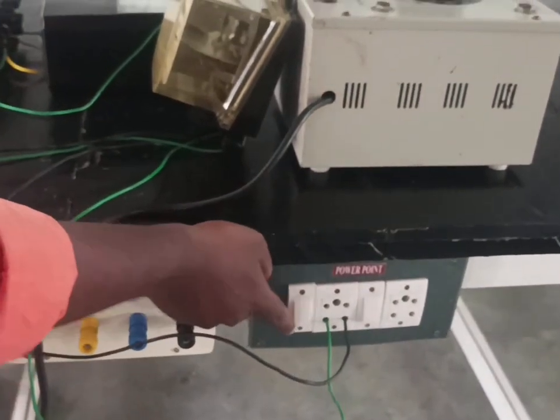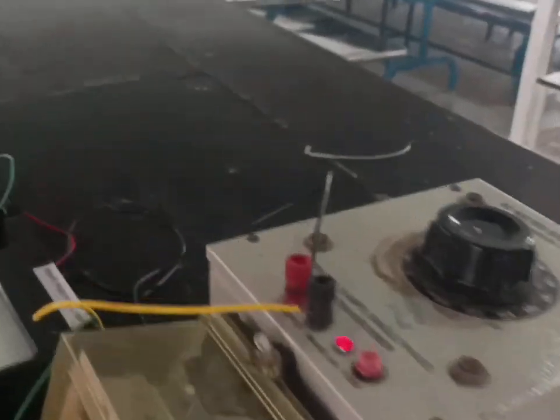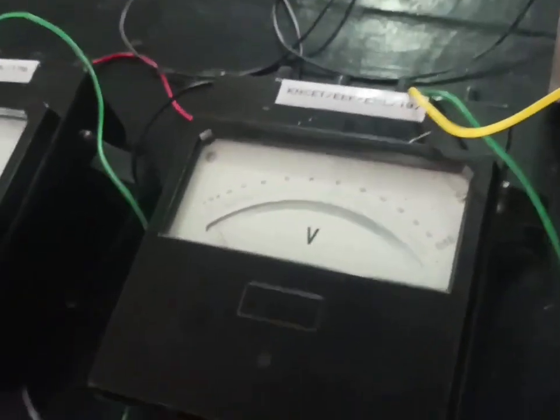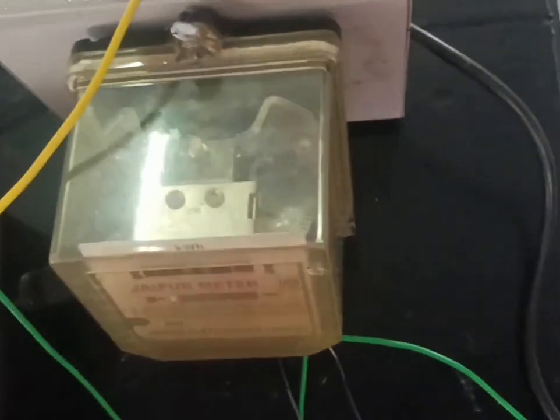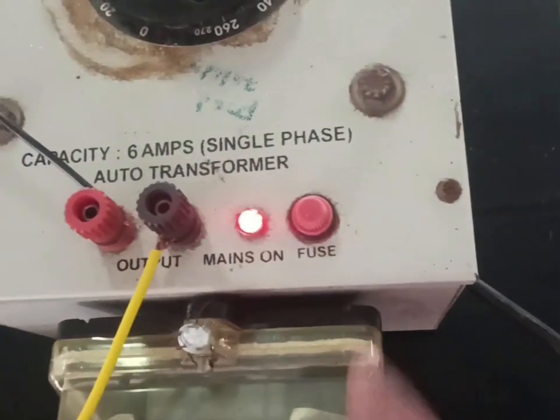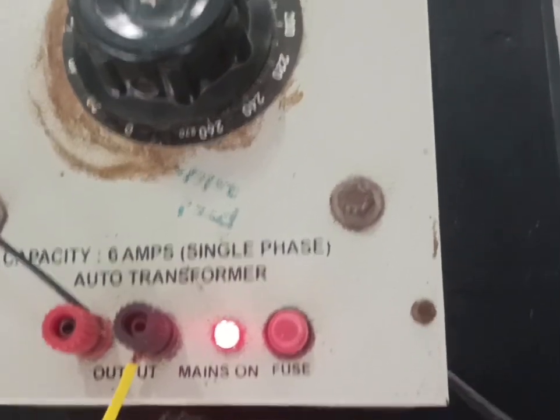So now I am going to switch on the supply. Initially all the meter readings are 0. Now I am going to change the voltage value by using the auto transformer. The auto transformer is used to vary the input voltage and output voltage.